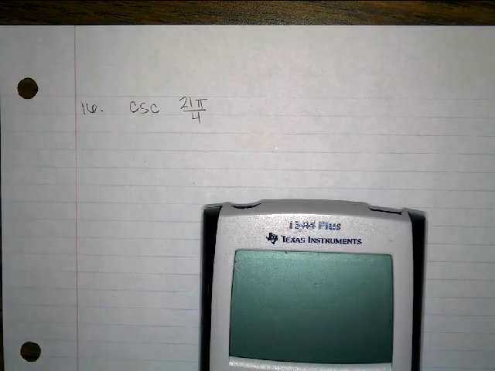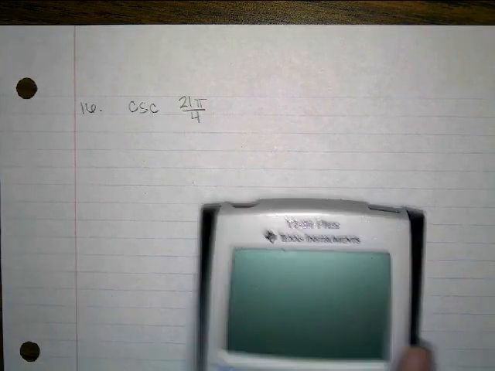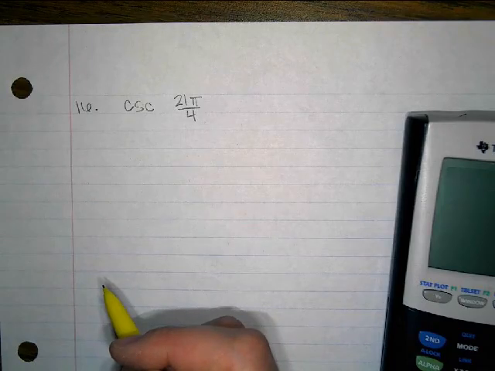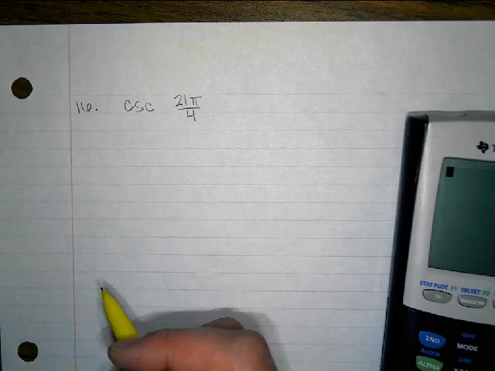And flip it. So take the sign, take the y coordinate, and just flip it. And then fix it. So take out the negative. Just know that your answer is going to be negative.